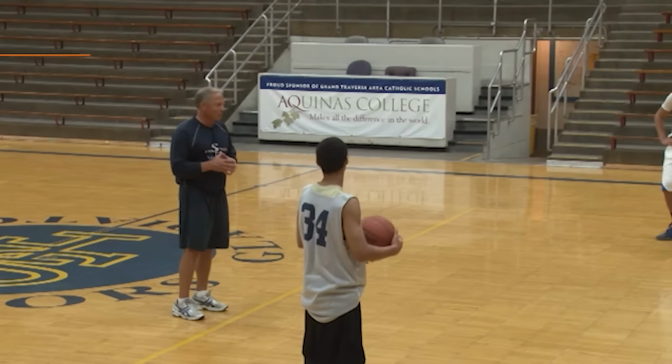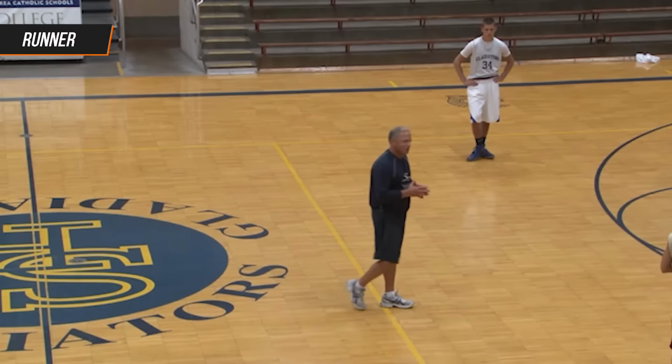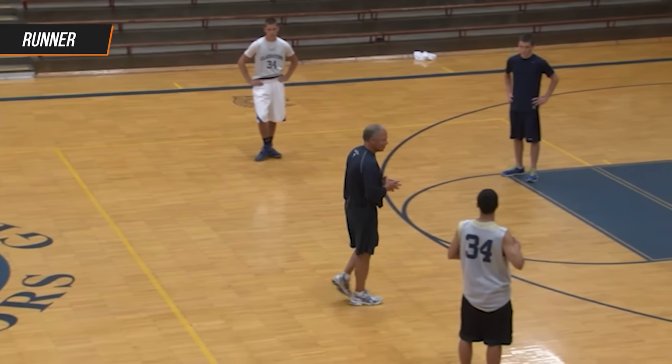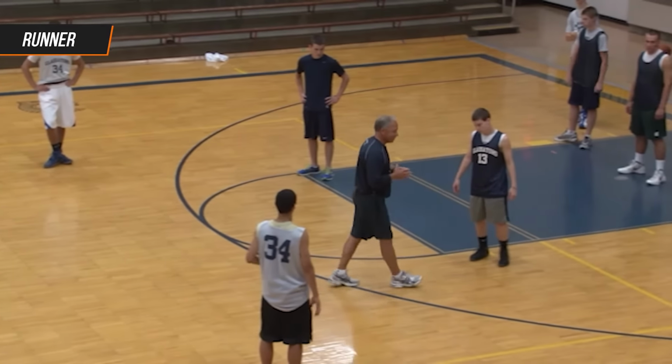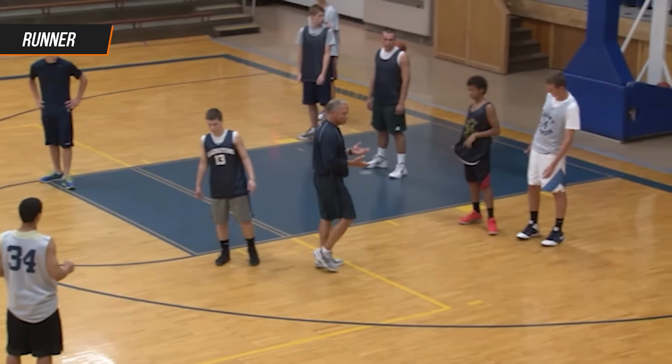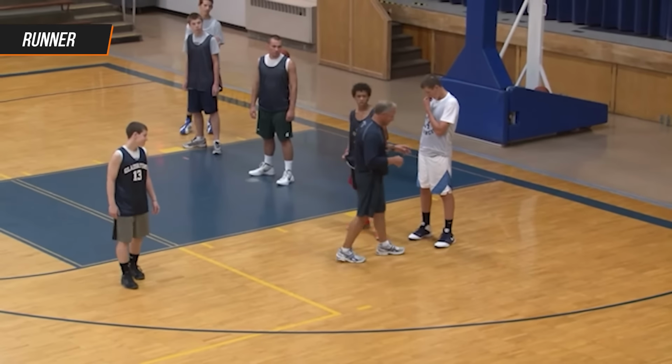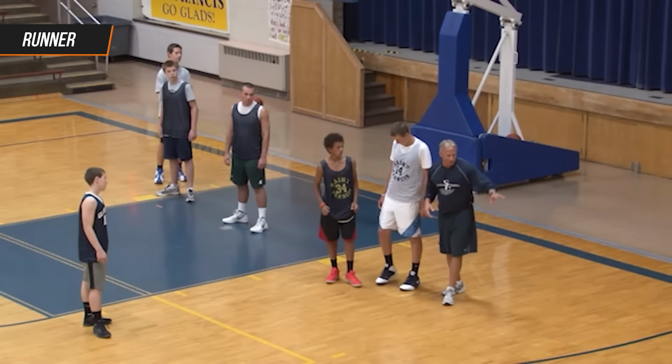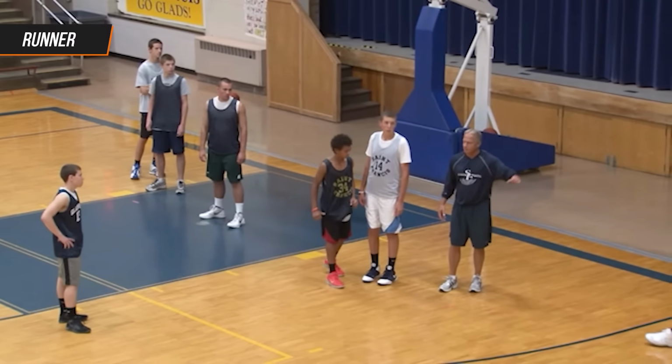So the first one is called runner. And again, it works against any zone. So we'll show you against 2-3, and the fundamentals are the same. Our 2 low post guys are in the block, so we're 3 out, 2 in. We just offset a little bit. We have a runner. Our 2 is what we call our runner.